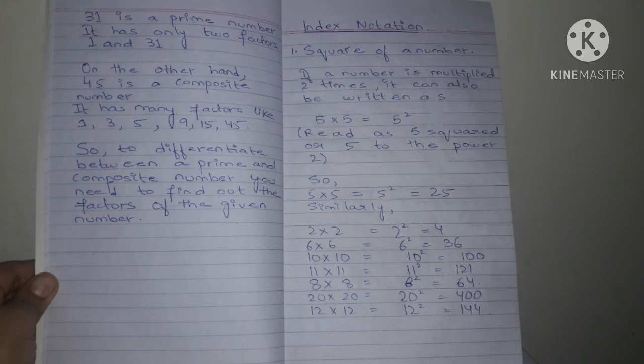So similarly, any number, if it is multiplied twice, that means 2 times, you do not repeat it 2 into 2, 3 multiply 3, 4 multiply 4, 5 multiply 5. No, you can simply write 2 square, 3 square, 4 square, 5 square and so on.